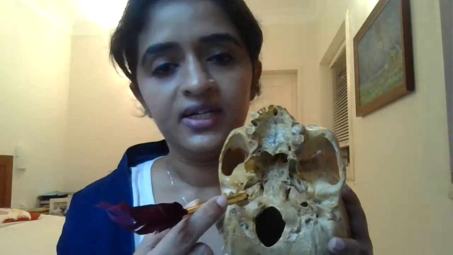Now after the apex, you can see a quadrangular region. Can you appreciate a quadrangular region in the petrous part of the temporal bone? This is the quadrangular region. And after that, the bigger canal which you see is the carotid canal. One more important point when you discuss the carotid canal is that it actually opens into the posterior part of the foramen lacerum. You have to add that point also.